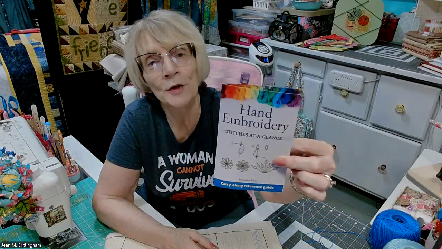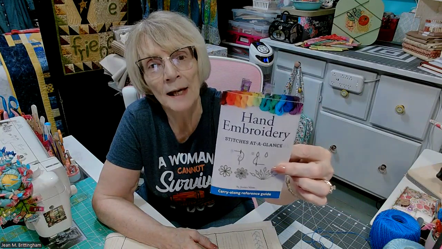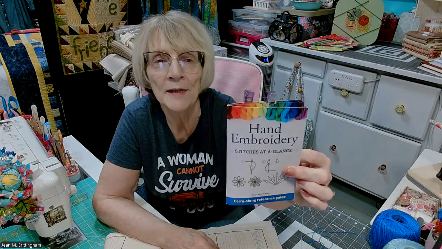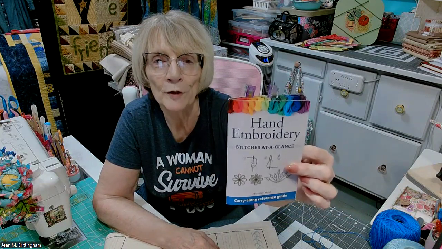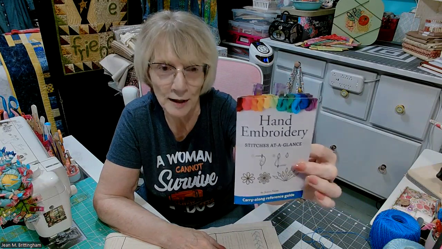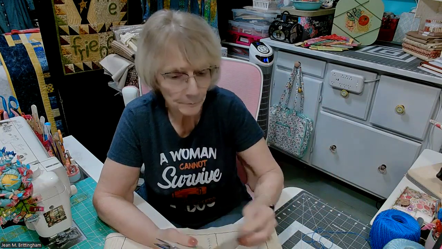For those of you that are using this book, this is the one that we are using, and you can follow along in. You can use any embroidery stitch book that you have, but this is the one I will reference to for the page numbers that you will find the stitches that we are learning.